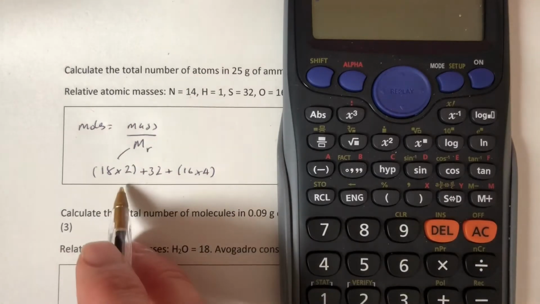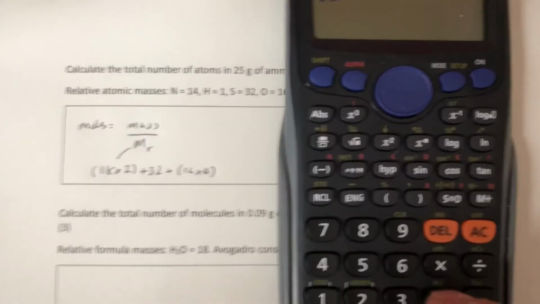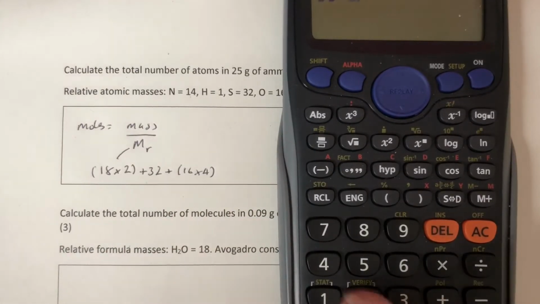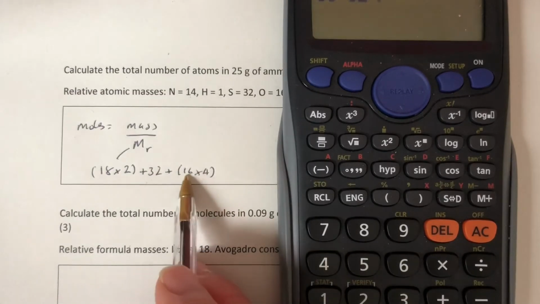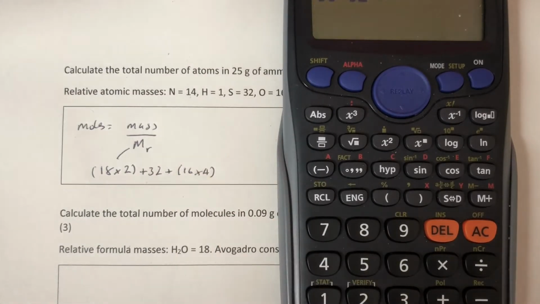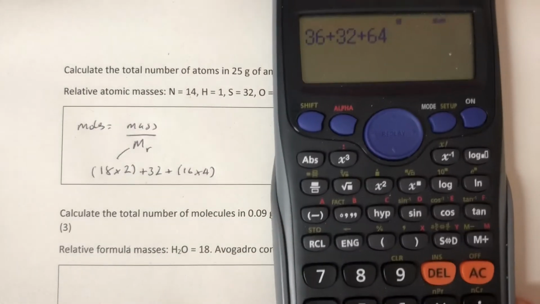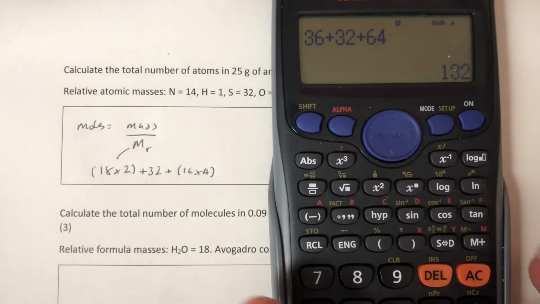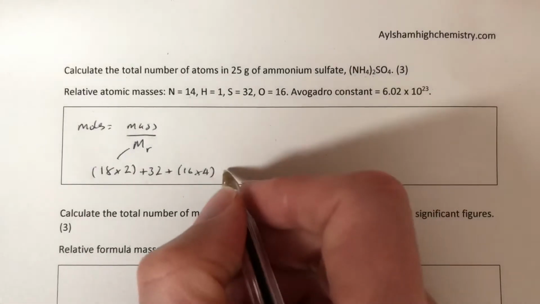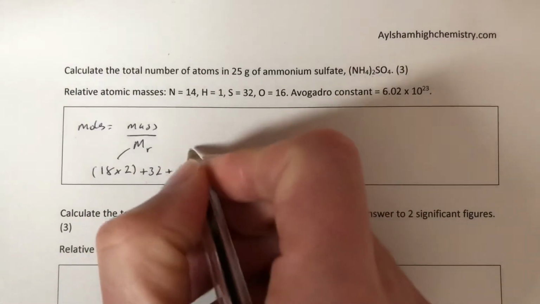So I've got 18 times 2, or 2 18s are 36. We've got 32, so let's add that on. And then we've got 16 times 4, 2 16s 32, 4 16s 64. So that equals, and we've got an answer of 132. So our formula mass there is 132.